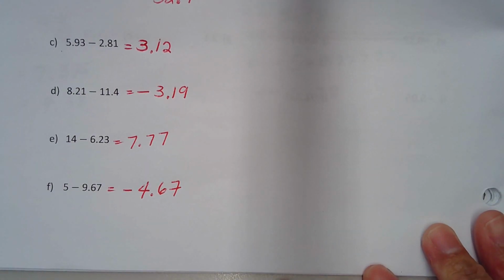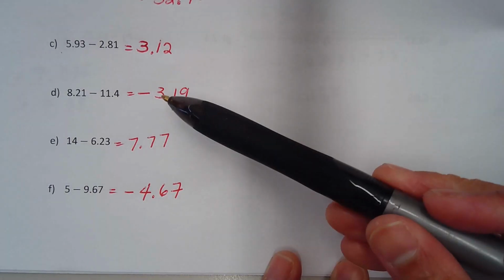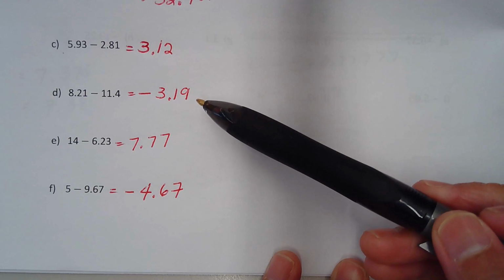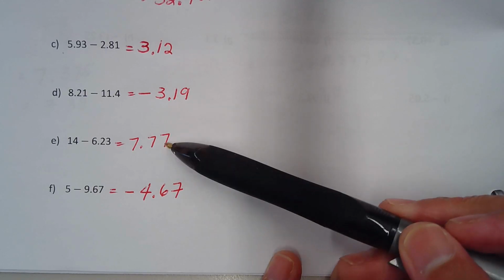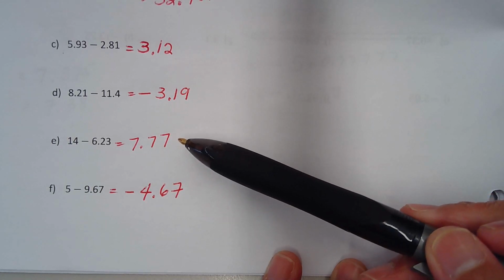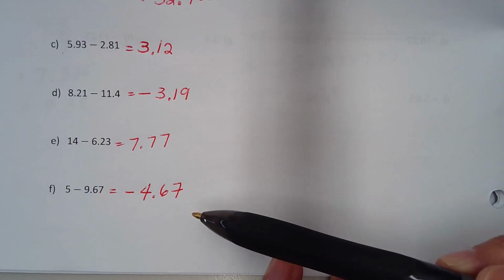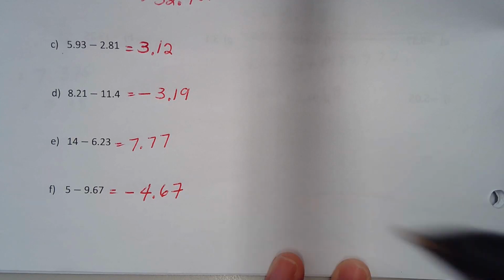Okay, is everybody okay with that? So for letter D, I got a negative 3.19. For letter E it is positive 7.77. And then letter F would be negative 4.67. Yes? That's not too bad, right?